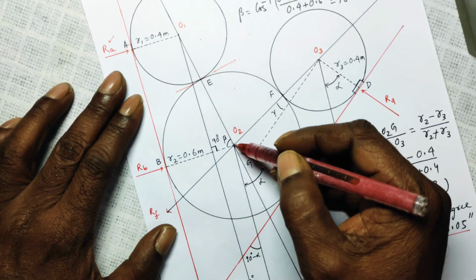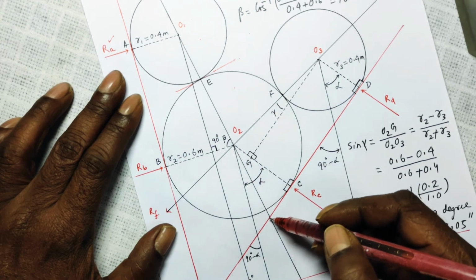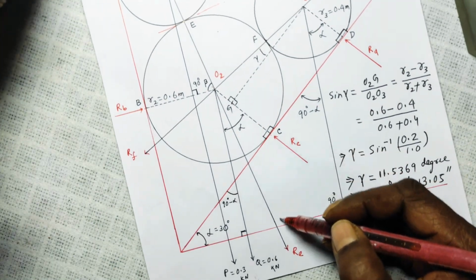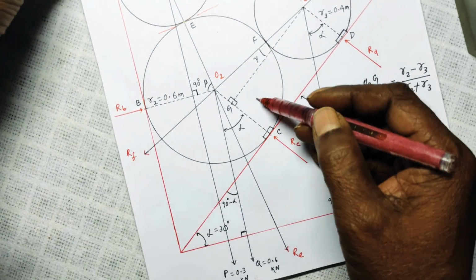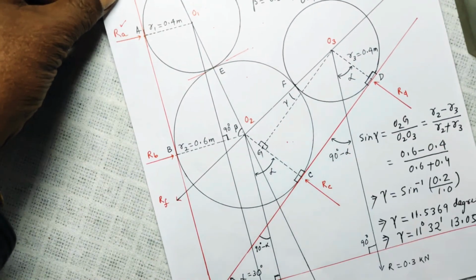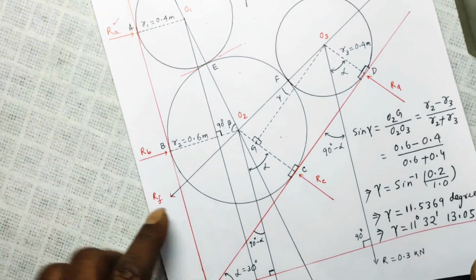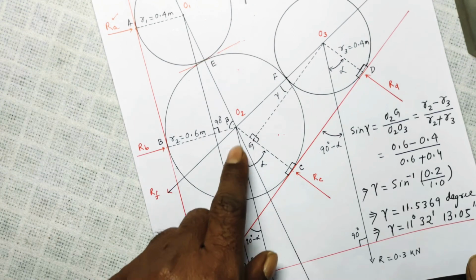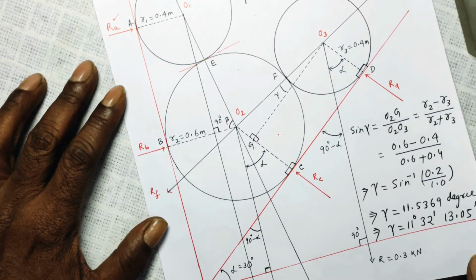It will be passing to O2 and is pointing towards this side, Re, for this sphere.